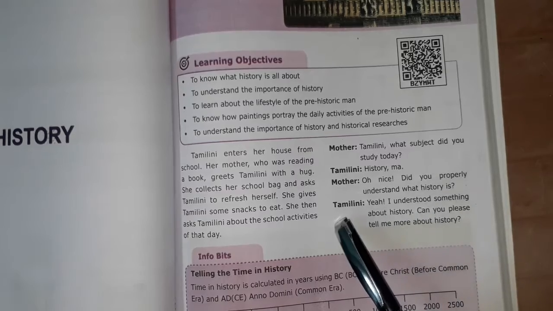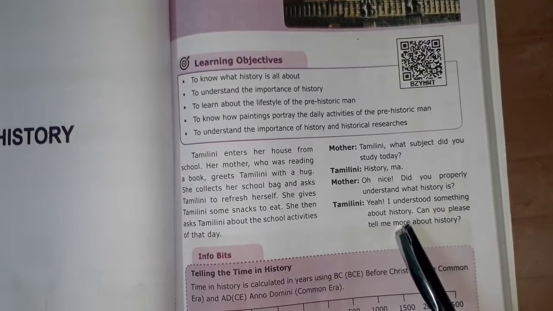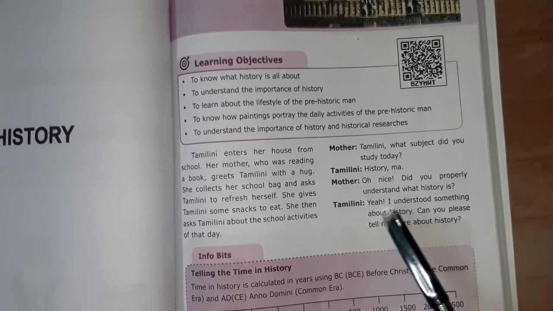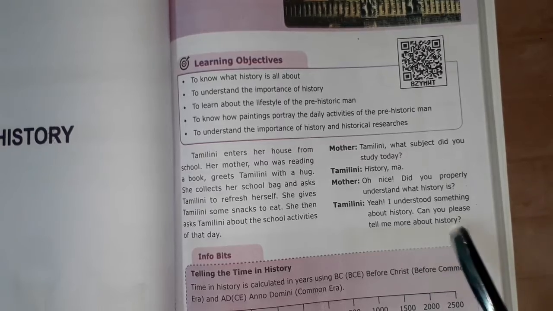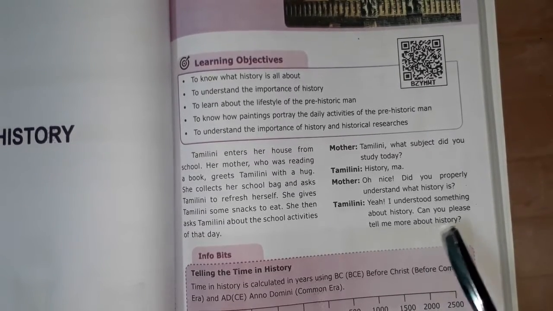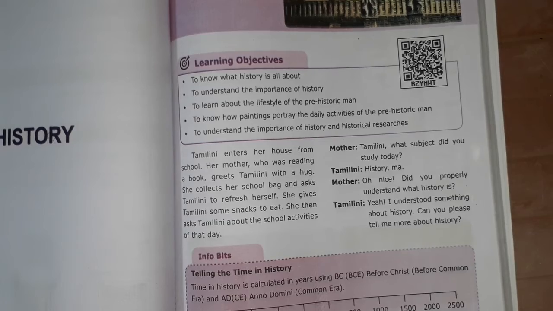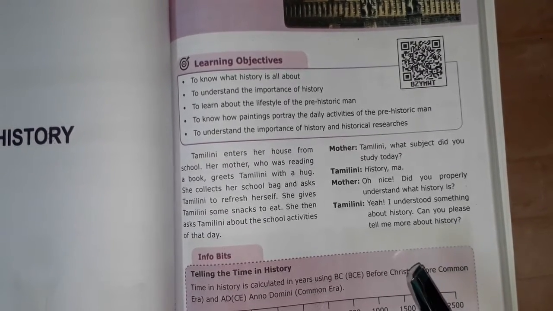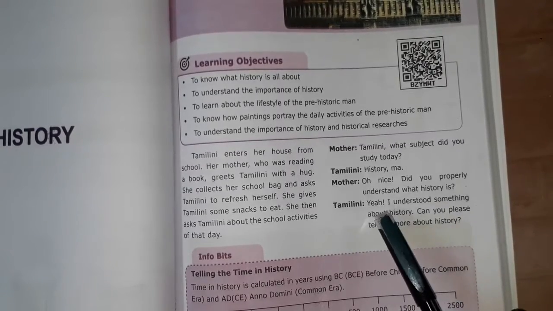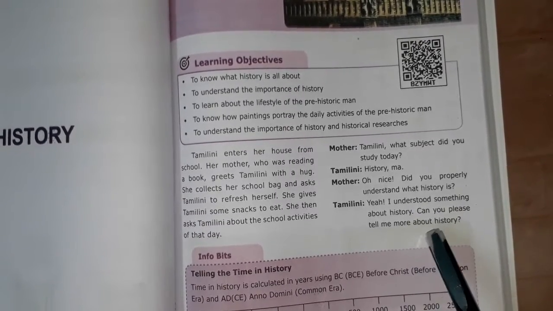Tamilini replied, Yeah, I understood something about history. What she is telling is that she understands something about history, which means she knows a little bit about it. So she asked her mother, can you please tell me more about history, to gain knowledge about history?